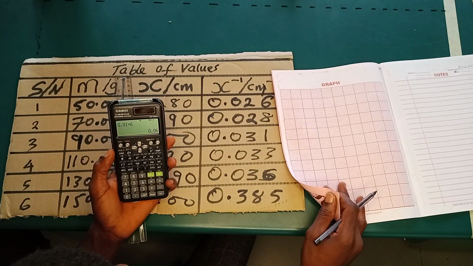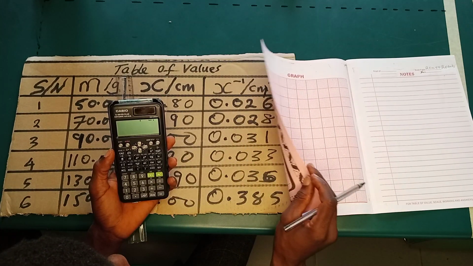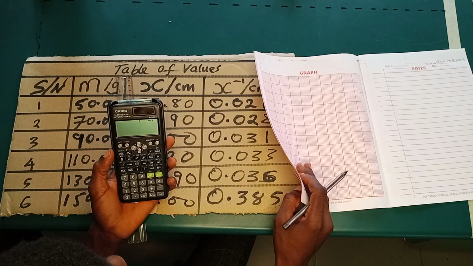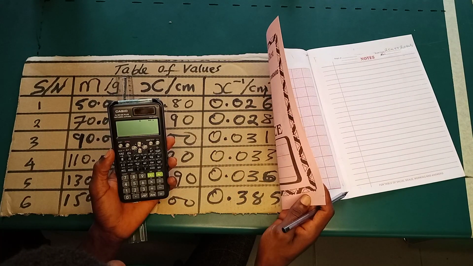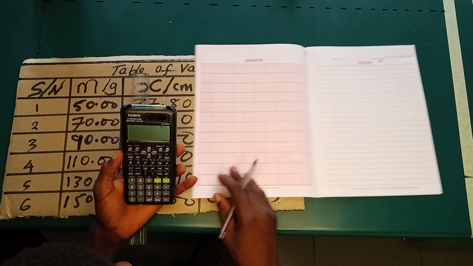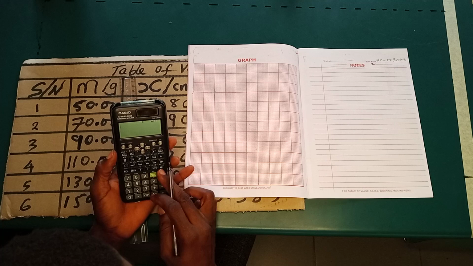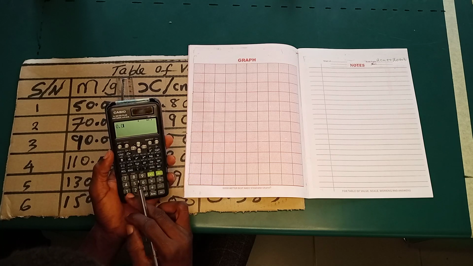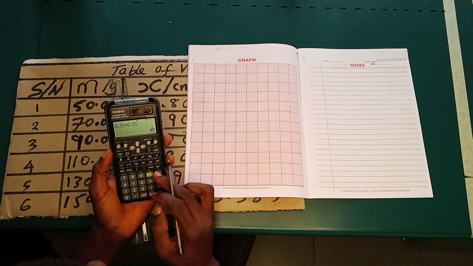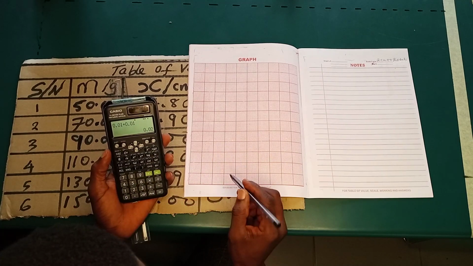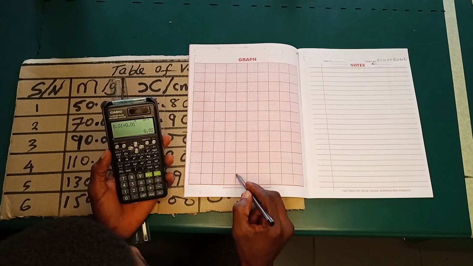Okay, that is 0.06, far away from that. So can we say 0.02? Okay, let's go 0.01. So 0.01 plus 0.01 will give us 0.02. So this is 0.01, 0.02, 0.03.